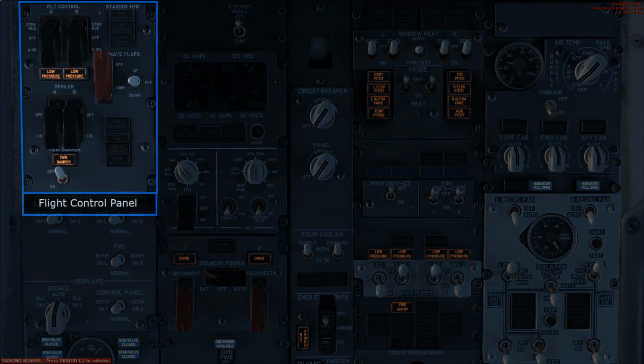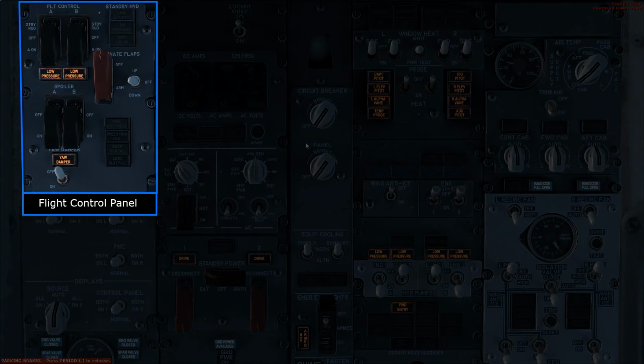First, in the top left, we have the flight control panel, which controls the systems responsible for moving the flight control surfaces, such as the elevator, ailerons, and rudder. There are 2 switches for 2 hydraulic systems, A and B. When the switches are guarded, they are in the on position. If there is an issue with either of the hydraulic systems, the low pressure light beneath the switch will light up. Under that, you have 2 similar switches for flight spoilers. Again, the guards covering the switch means that it's in the on position.